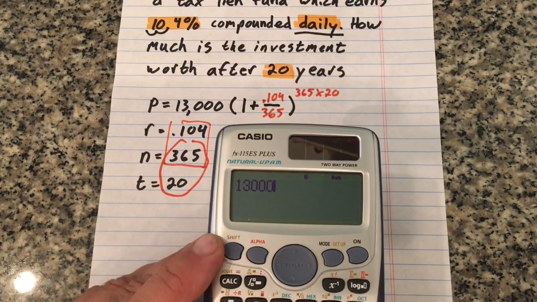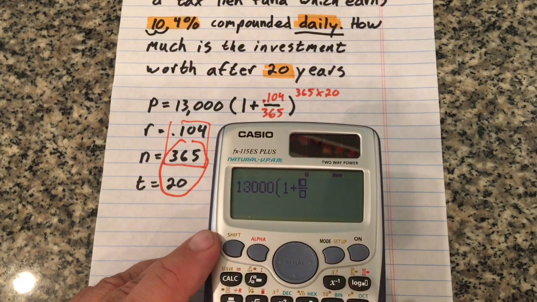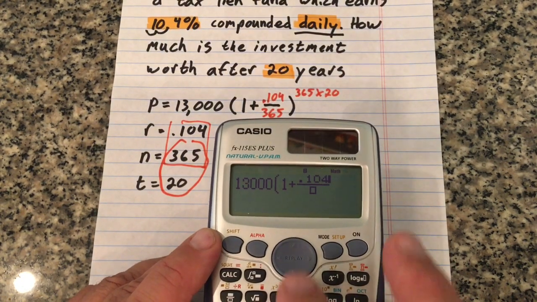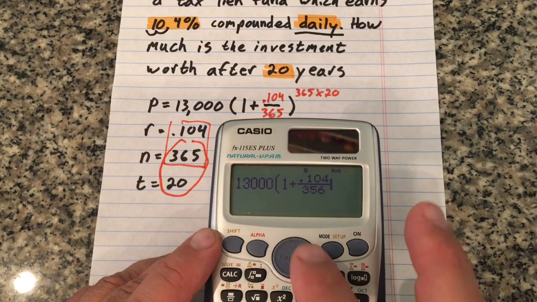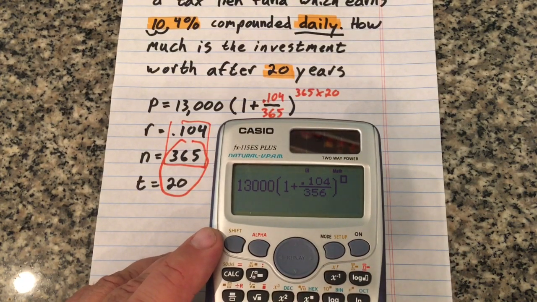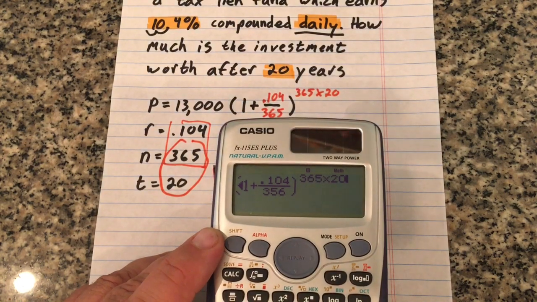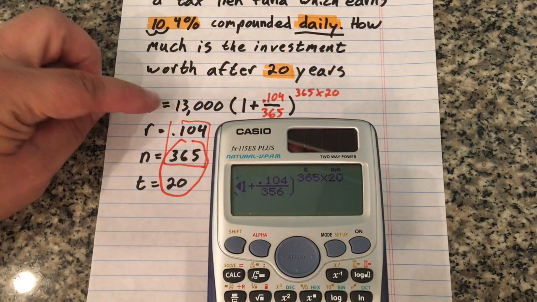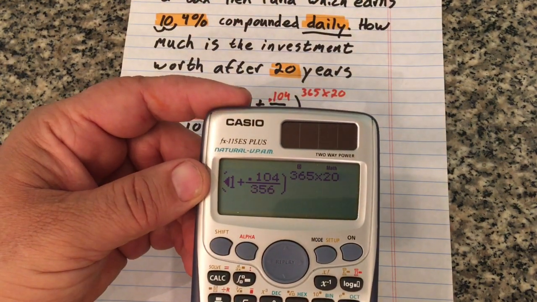$13,000, open parentheses, 1 plus the fraction bar, 0.104 on top, down arrow, 365 on the bottom, right arrow, close parentheses, and then raise it to the 365 times 20. You originally give them $13,000, and let's see how much you get back after 20 years.